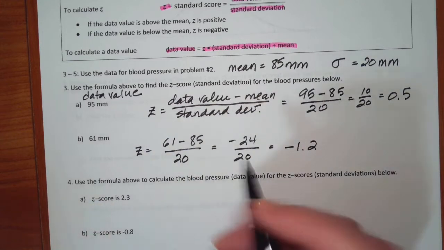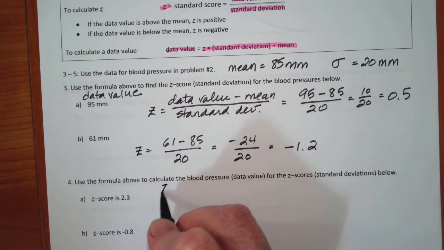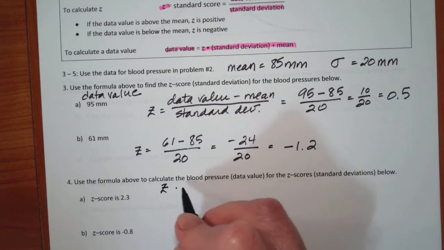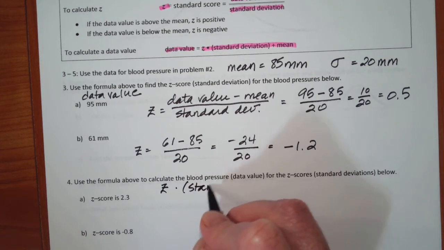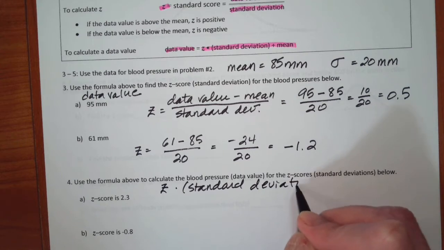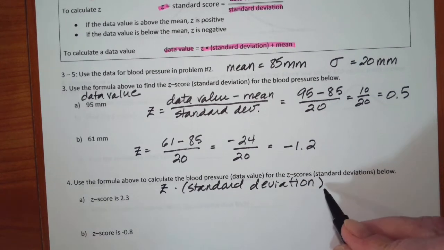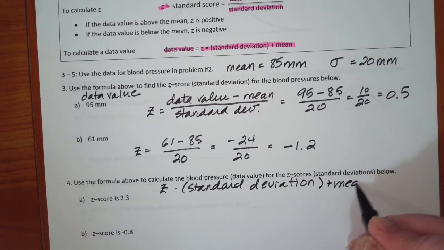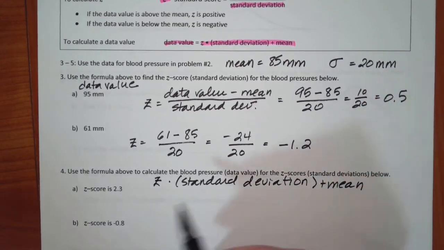So if we're given a z-score, we know we're going to take the z-score times the standard deviation plus the mean. We have all those values available.